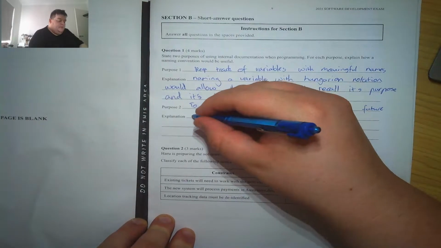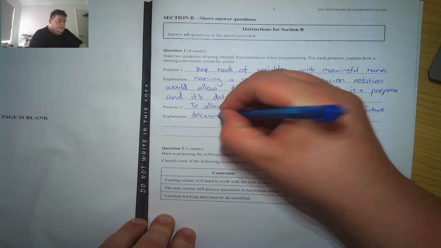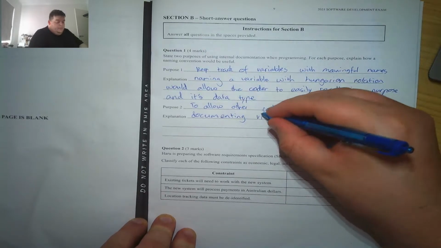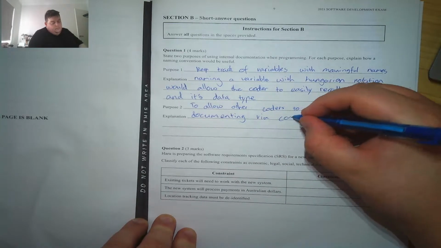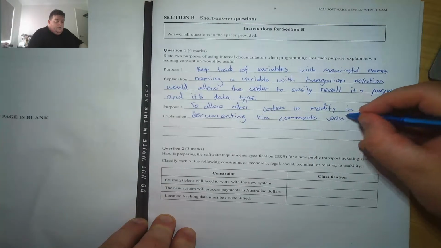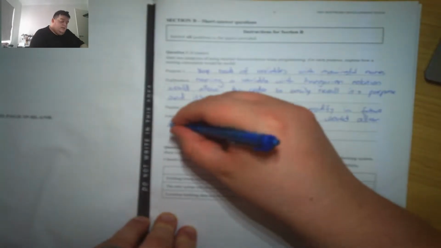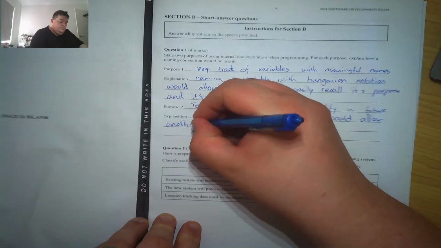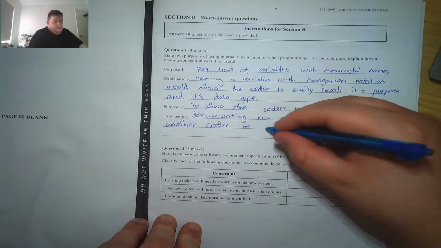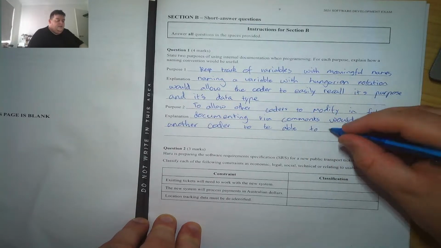And that would be documenting via comments would allow another coder to be able to easily understand and alter code.